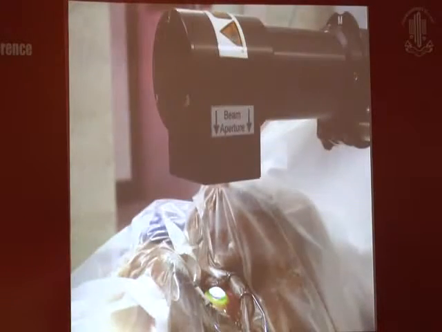If we look at the procedure itself, it is best to perform this in the operating room because there are increasing reports of infections after this procedure, and this is perhaps not surprising considering that we create a fairly large corneal epithelial defect and we leave it exposed for significant amounts of time.